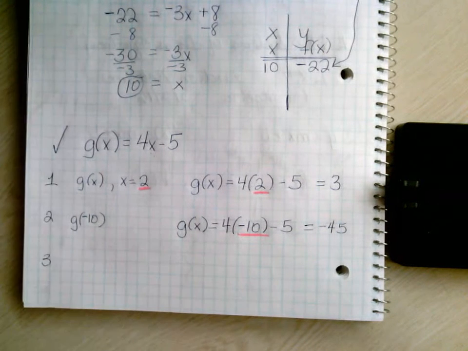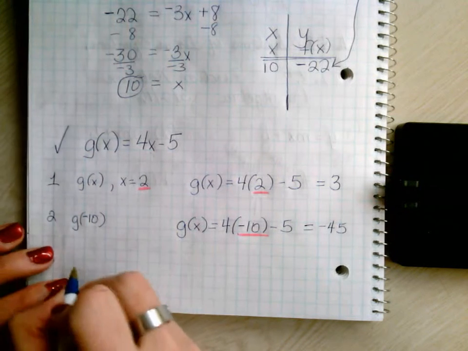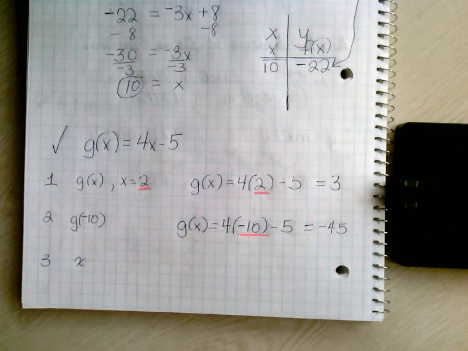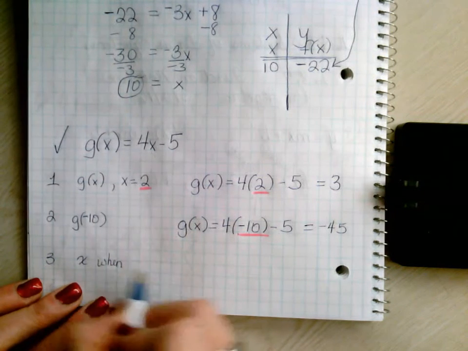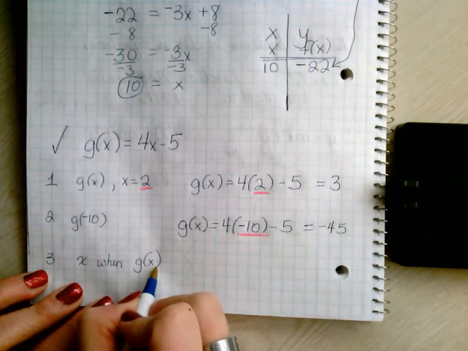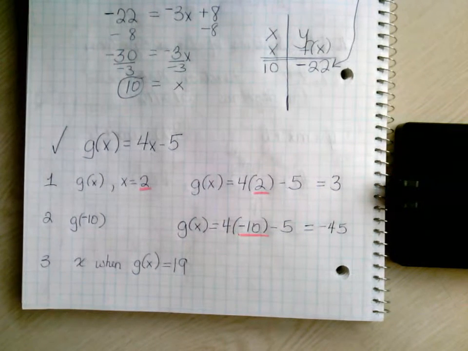Checkpoint 3. This is where they're going to give you a y value. Find x, or an f of x value, right? When g of x is 19. And by the way, f of x, g of x, q of x, zebra of x are simply ways to identify functions.